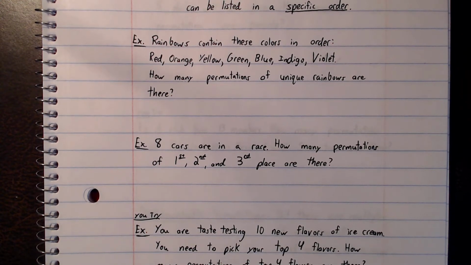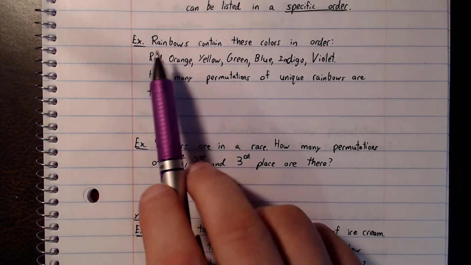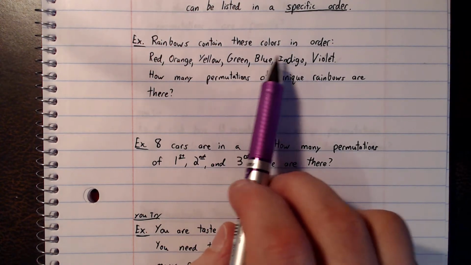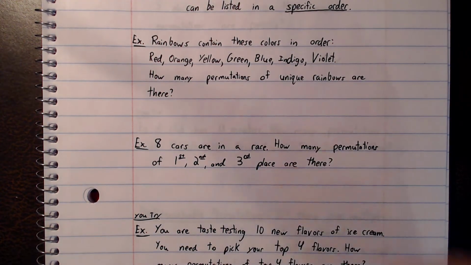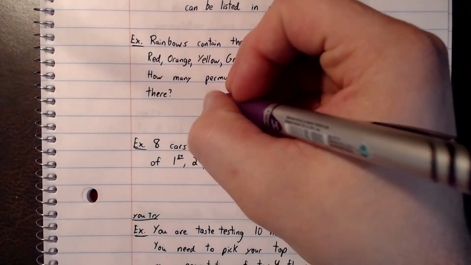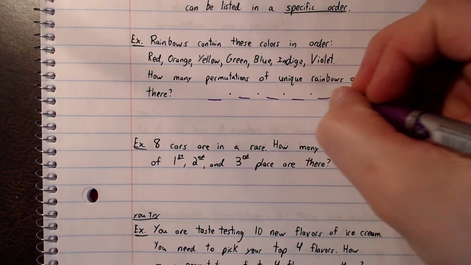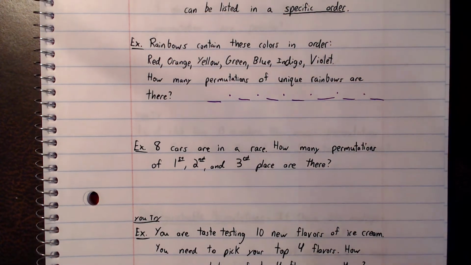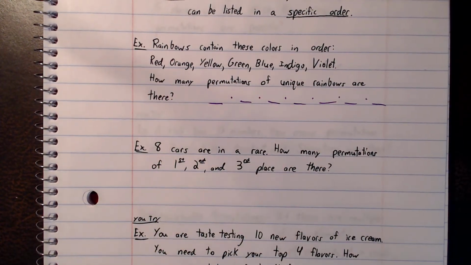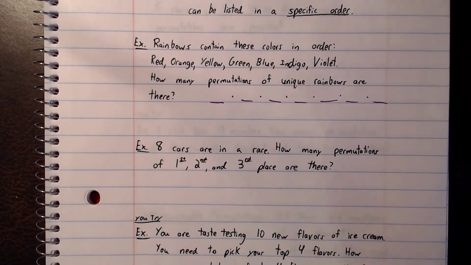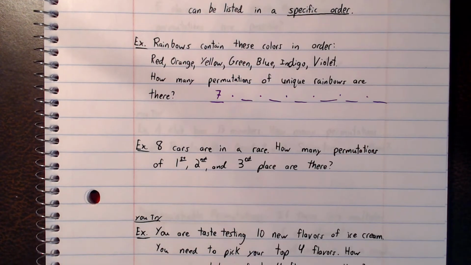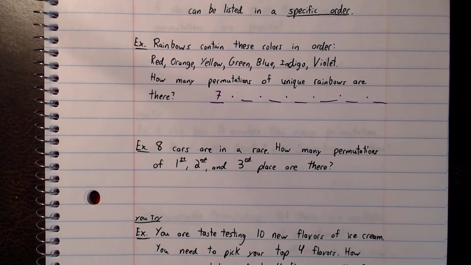Okay, well, we have 1, 2, 3, 4, 5, 6, 7 colors that we can choose from, right? So there are 7 spots that we can fill in with any of those colors. And seeing as there are 7 colors to choose from, we know that there are 7 options for the first.